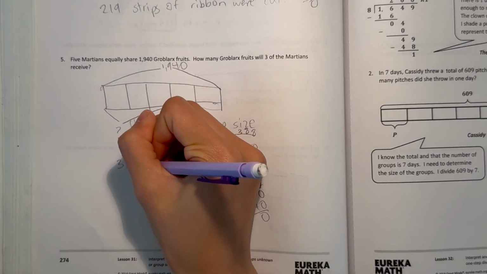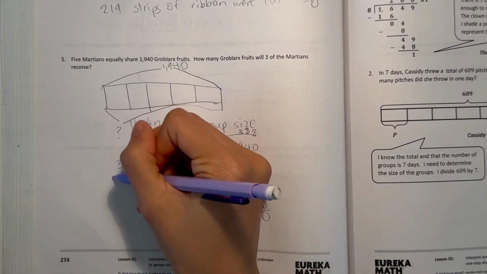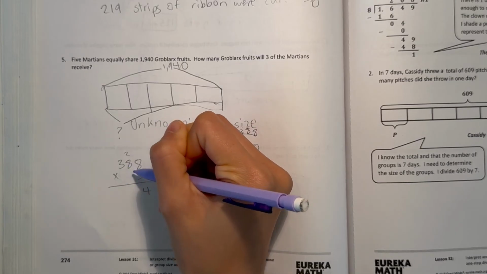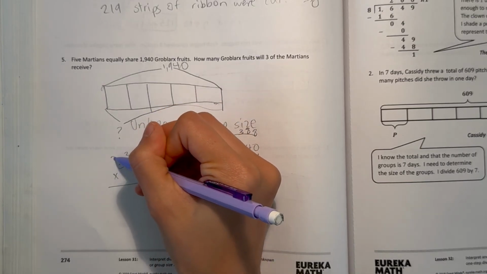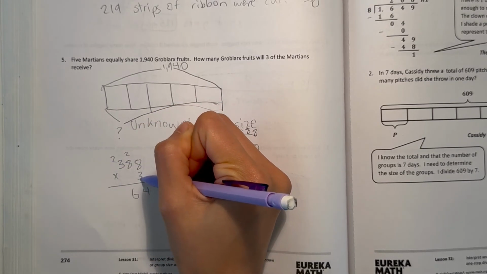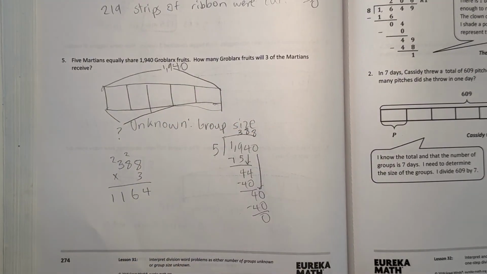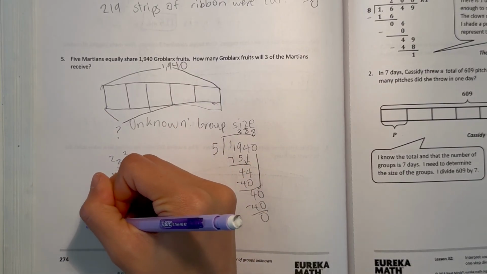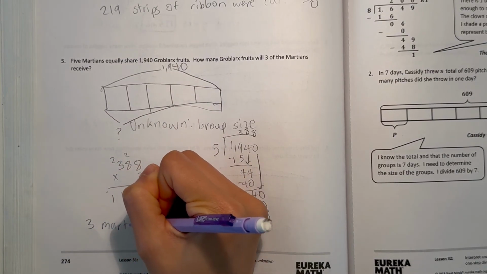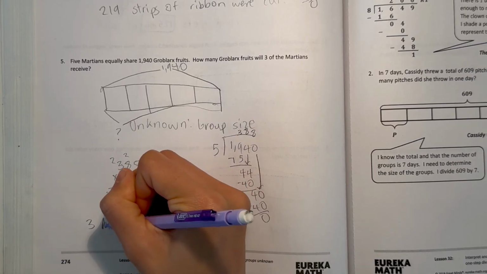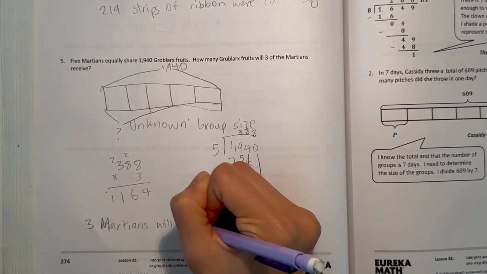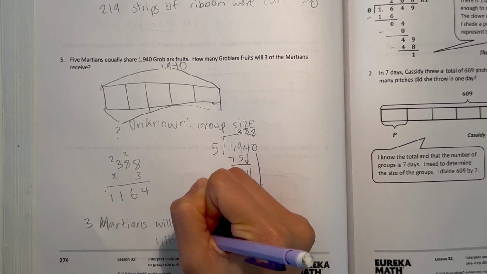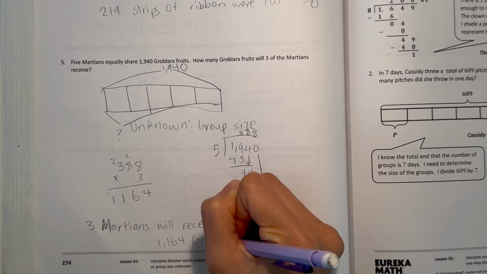So 3 altogether, how much will 3 receive? So 388 times 3. 8 times 3 is 24. 8 times 3 again is 24, plus 2 is 26, and 3 times 3 is 9, plus 2 is 11. So 1,164. That means 3 will receive 1,164 Groblark's fruits.